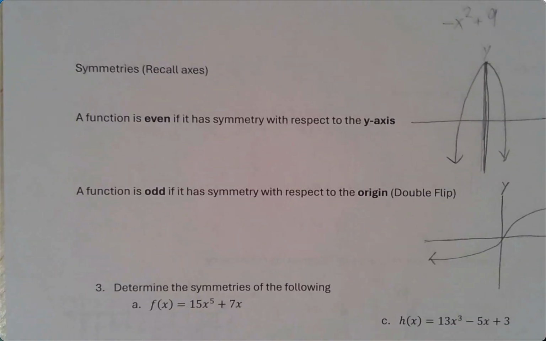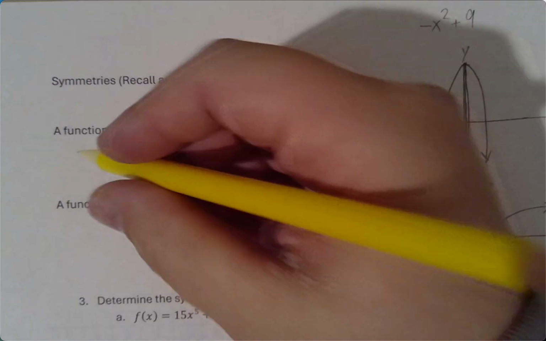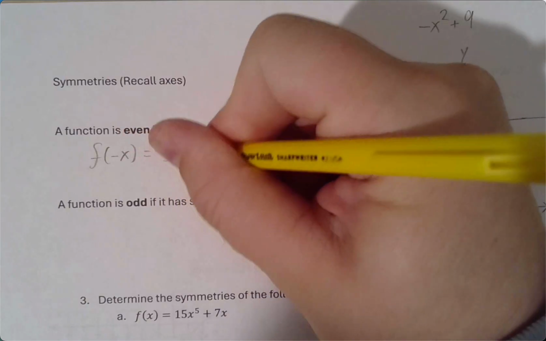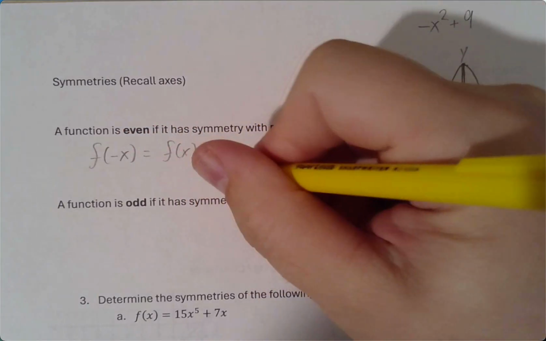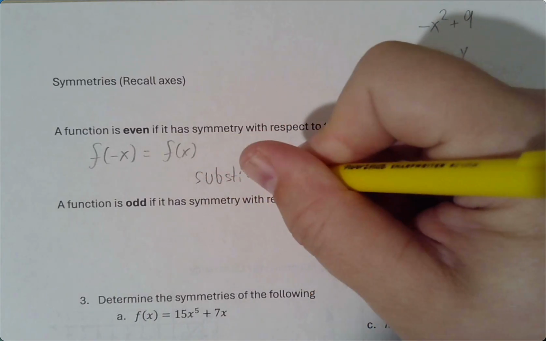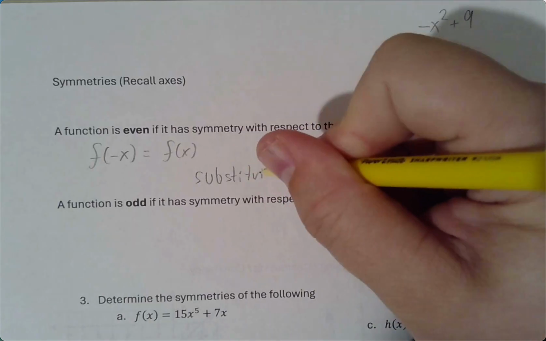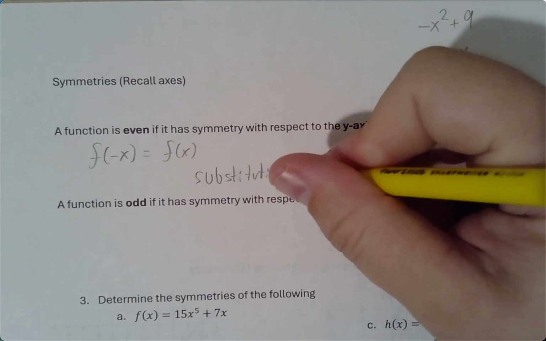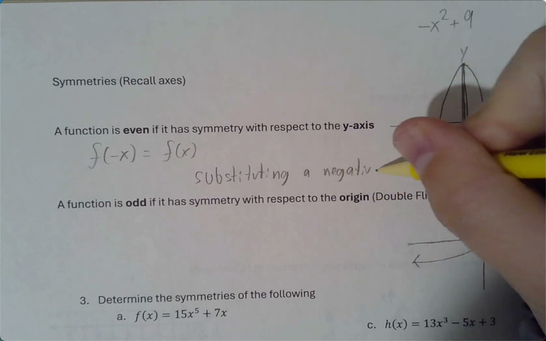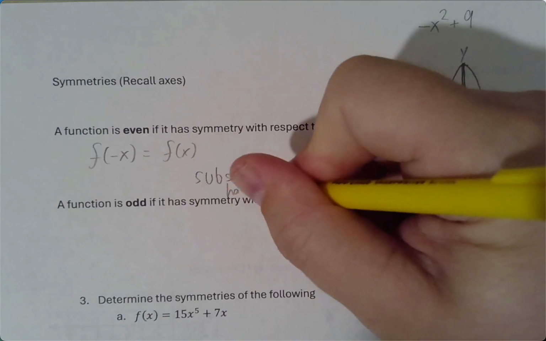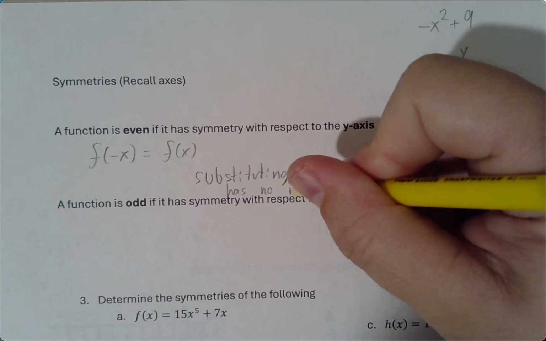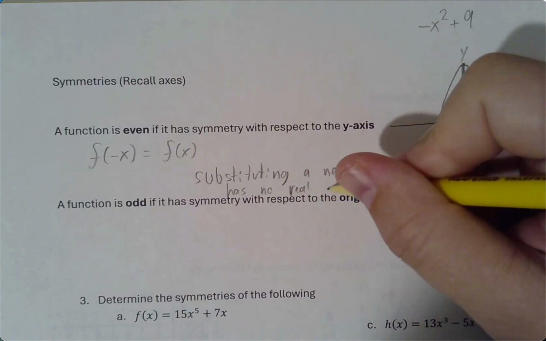Now, there's another way you can write it, and this is kind of a wacky way, and it's this. Or in other words, and this is why we did this before, substituting a negative has no, I'm going to say, real effect.